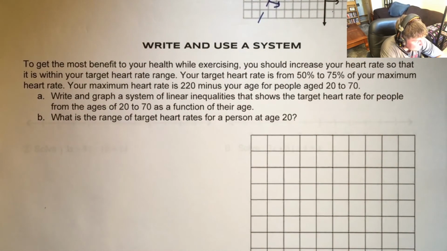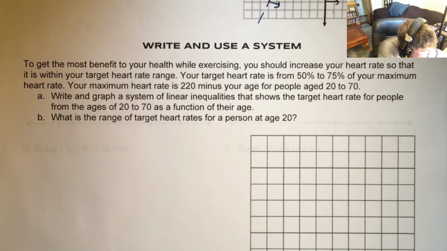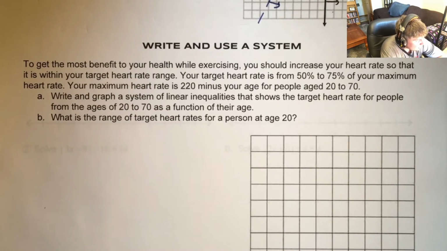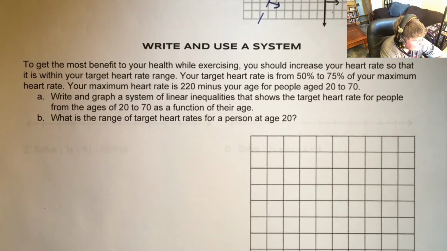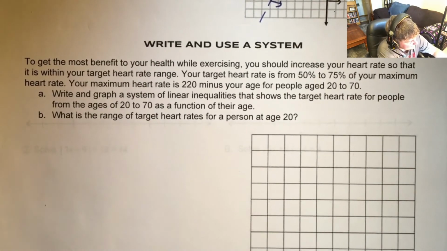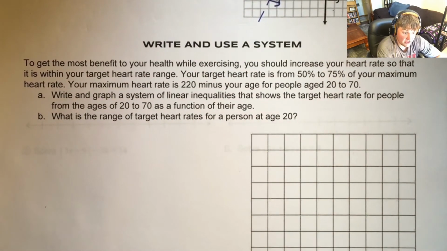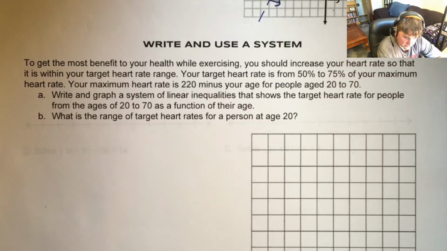To get the most benefit to your health while exercising, you should increase your heart rate so that it is within your target heart rate range. Your target heart rate range is from 50% to 75% of your maximum heart rate. Your maximum heart rate is 220 minus your age for people aged 20 to 70. Okay, so we want to start by writing and graphing a linear inequality that shows your target heart range for people from 20 to 70 as a function of their age.